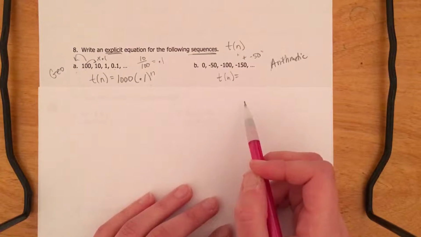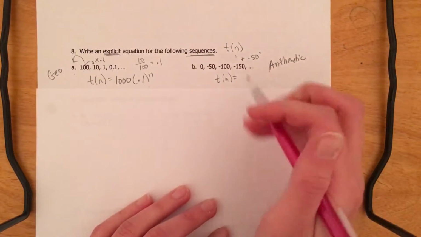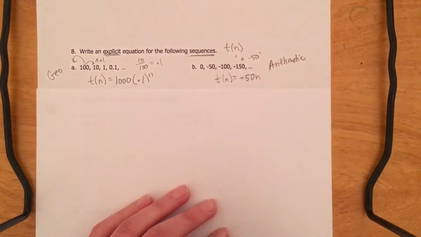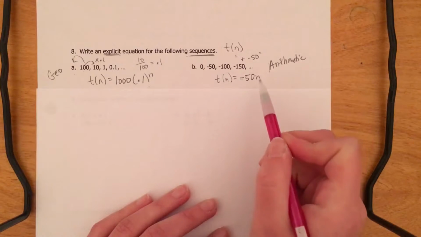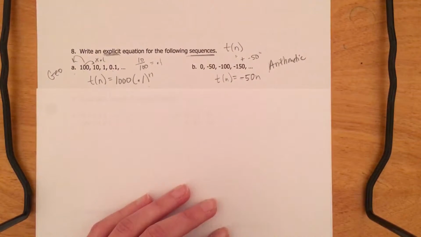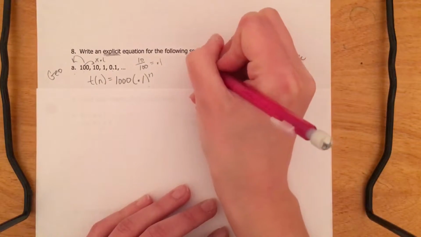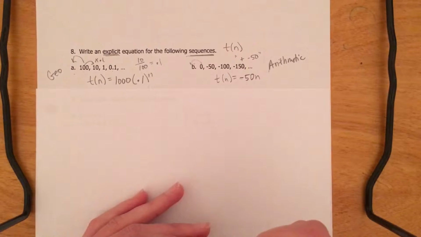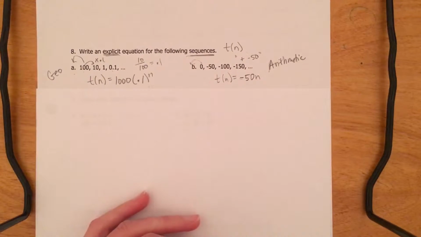So I'm going to need my slope first, or my common difference first, which is minus 50. Pencil is not liking doing this right now. So minus 50 and then an n, right? We want the same variable with it, not x. And then I need my starting value again, right? But I get my starting value differently than in part A. So my starting value here, I'm going to get by, instead of subtracting 50, I'm going to add 50.